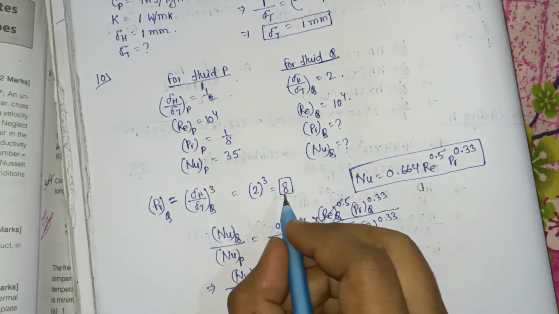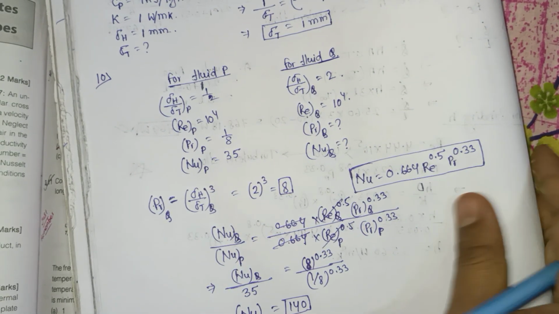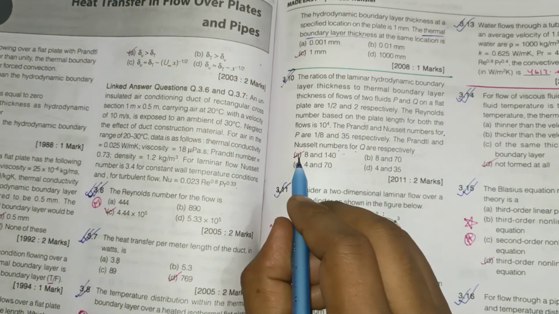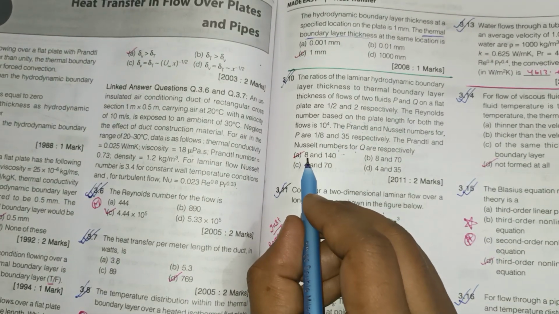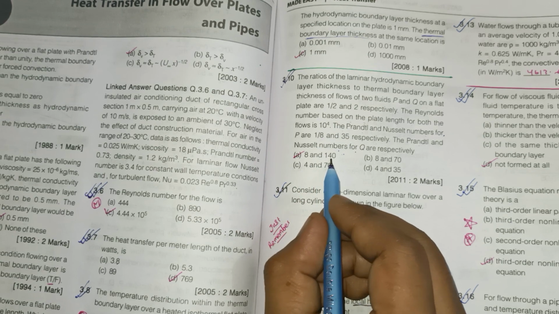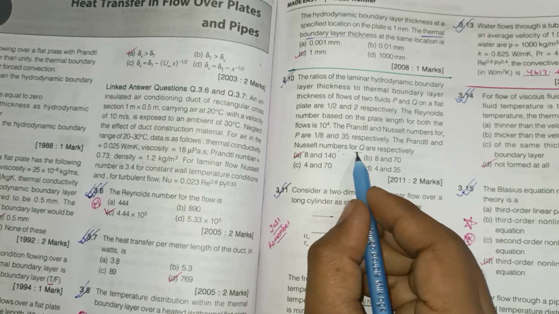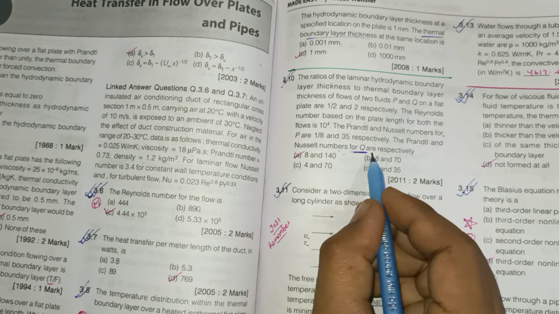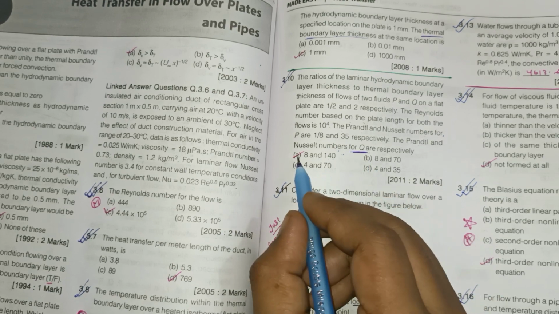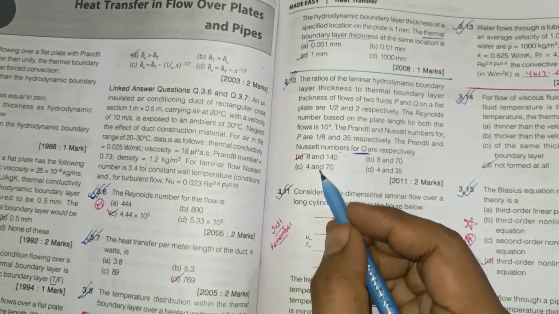So Prandtl number 8 and Nusselt number 140. The correct option is option A, Prandtl number 8 and Nusselt number 140 for the Q fluid. So option A is the correct answer.